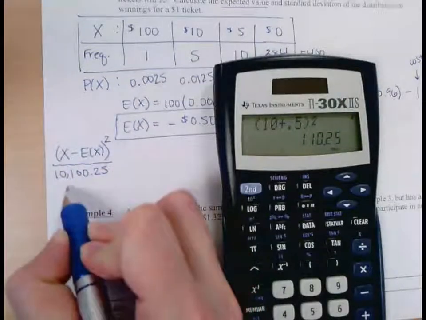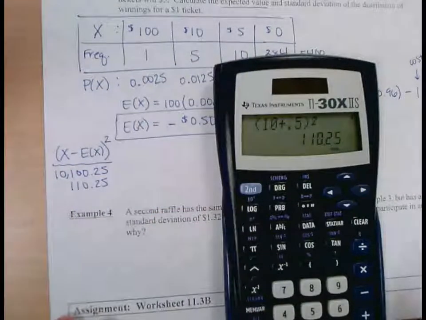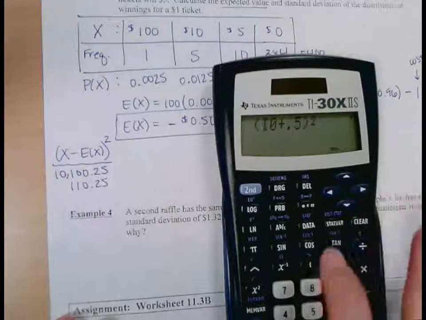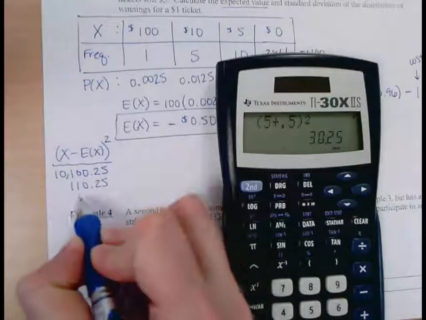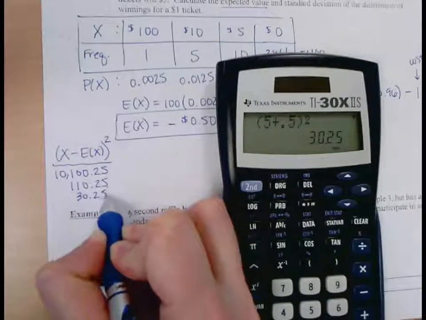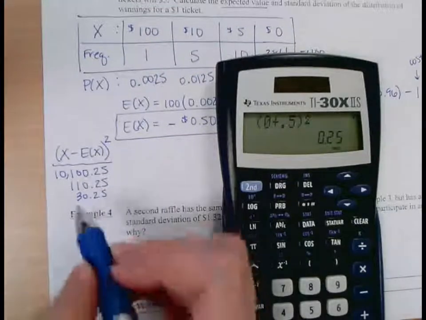And that would be 110.25. And do the same thing for 5. And that's 30.25, and then same thing for 0, which is just 0.25.